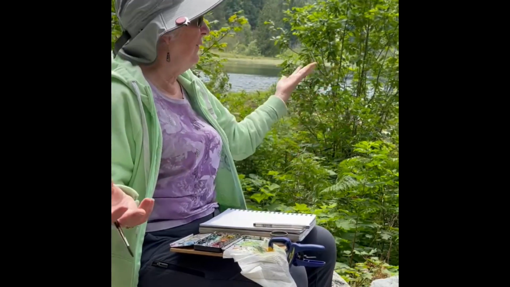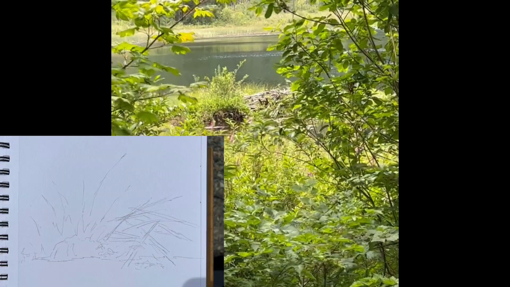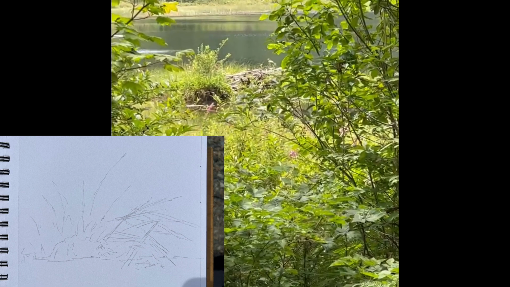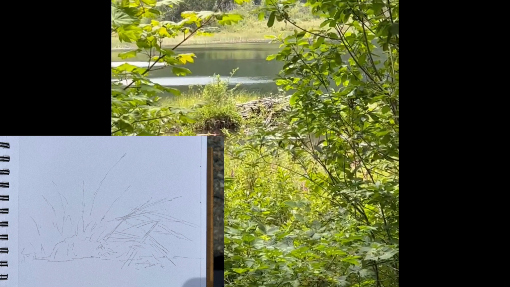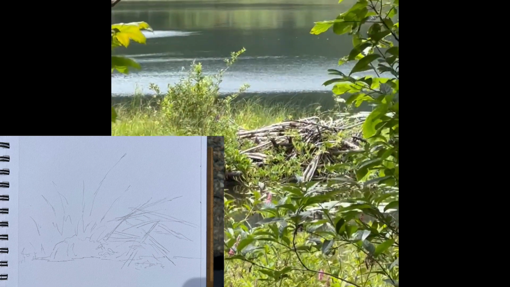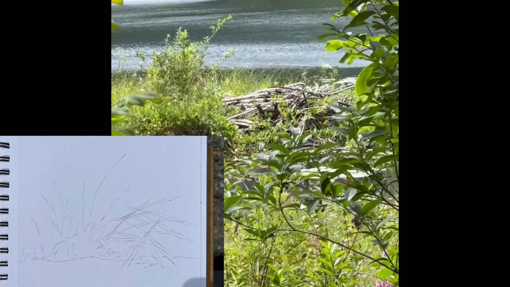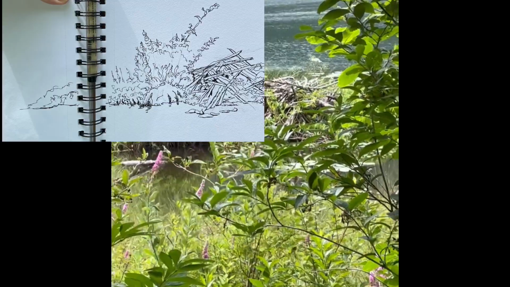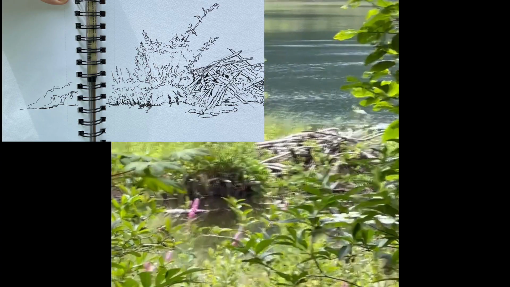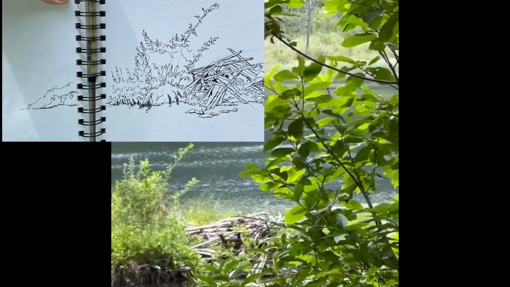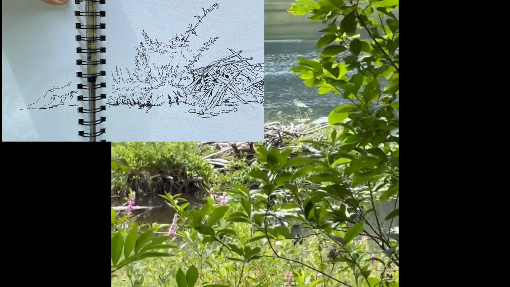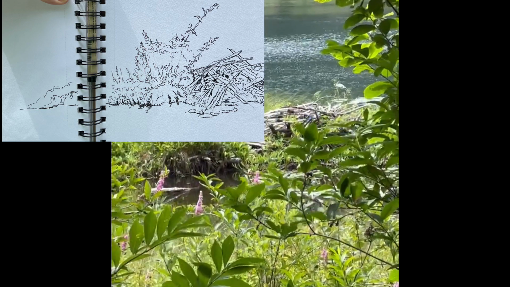Because really, everything is green out here. So the first thing I do is map up my shapes. I'm looking for the big shapes here, and here I'm looking at the different colors of green that you can see, and of course, the sticks that are there making up the den. Next, I make shapes out of all the different lines, and each shape represents a different value that I can see there in the drawing.